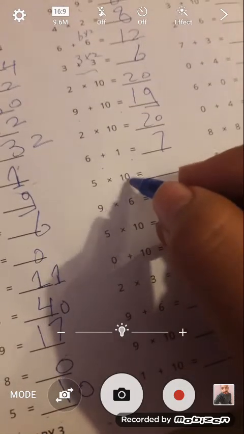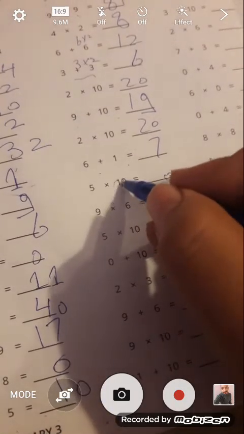5 times 10. Write the 0 here and cover it. 5 times 1 equals 5. 5 times 10 equals 50. 9 times 6 has been repeated, 54. Again, 5 times 10, 50.